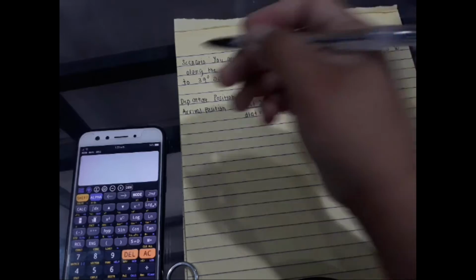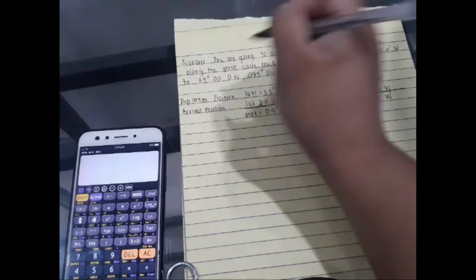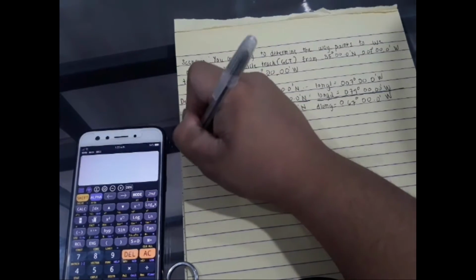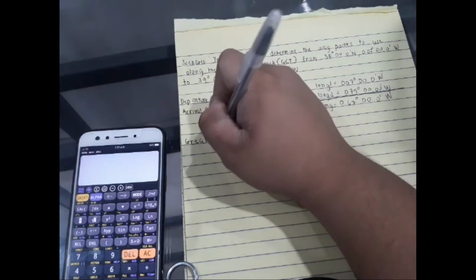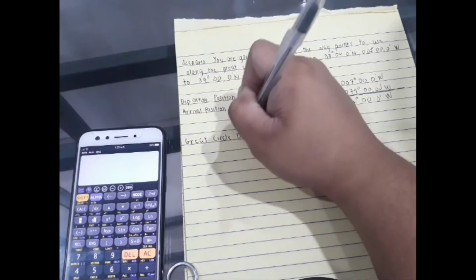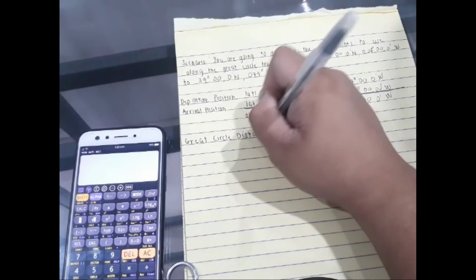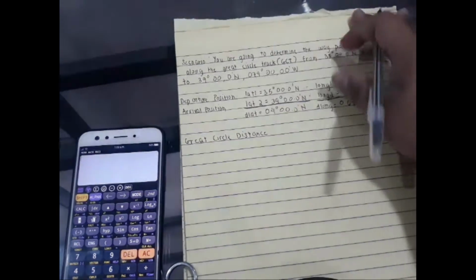The next one is we need to find the great circle distance. First we're going to write the formula.